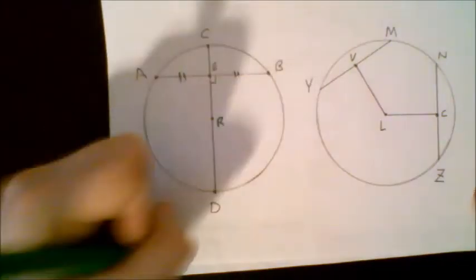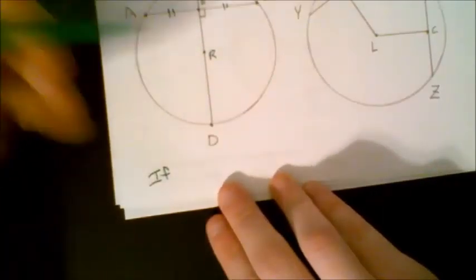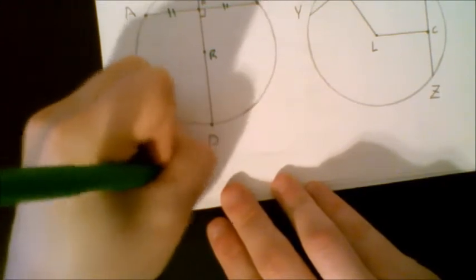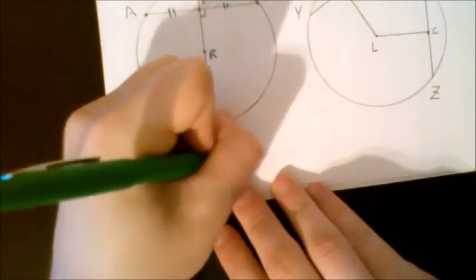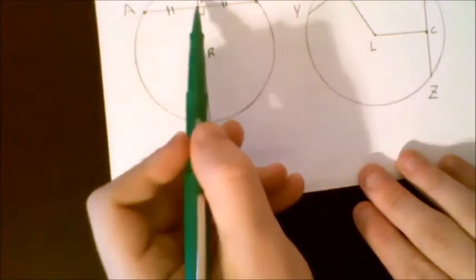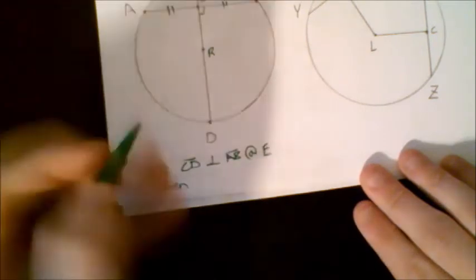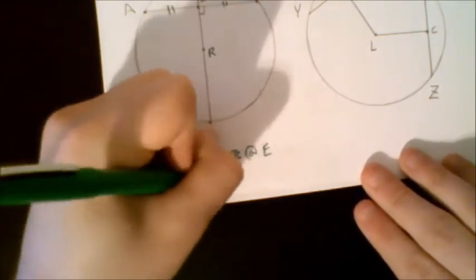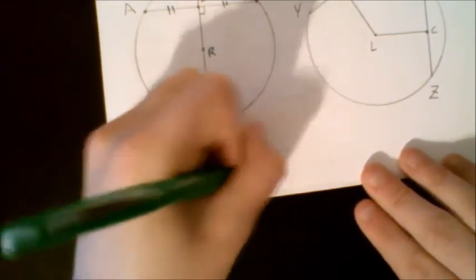So if RC, DC, RE, whatever you want to say, I'll say CD. If segment CD or diameter CD is perpendicular to chord AB at point E, then segment AE is congruent to segment EB. That's the third theorem I want to talk about.